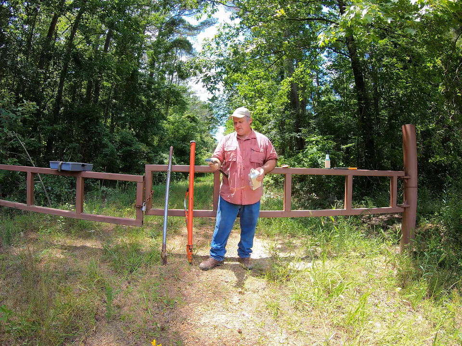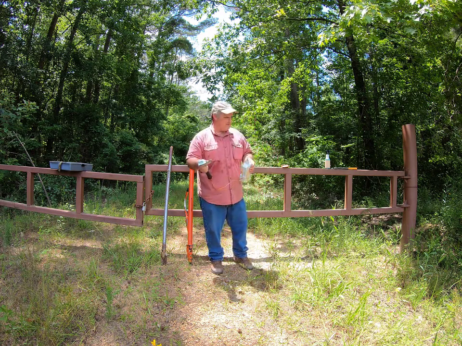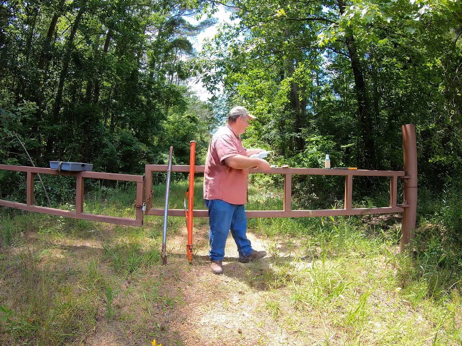The hypo hatchet you can still buy. I checked this morning on Google. They're running in the $470, $480 range. So it's a pretty expensive tool if you're not wanting to do a lot of injections.